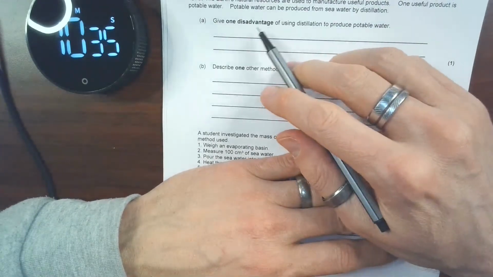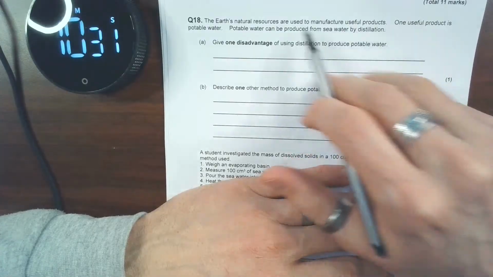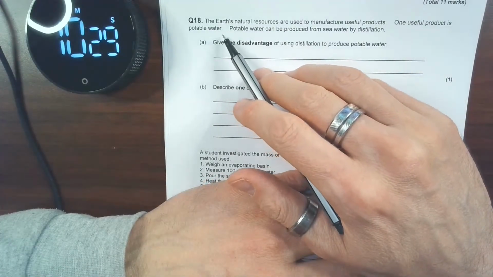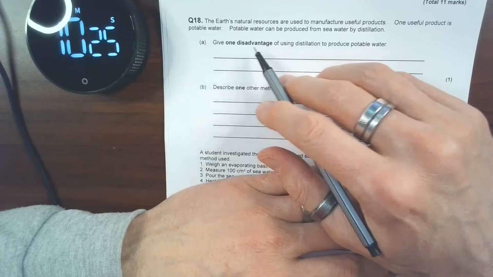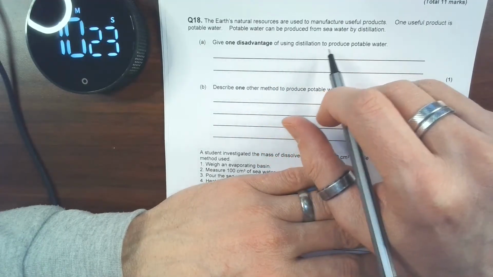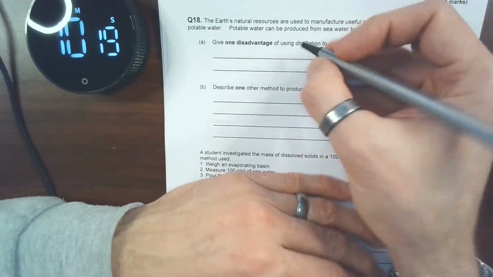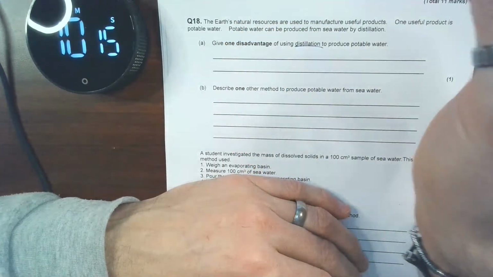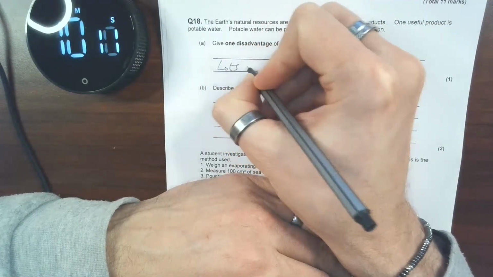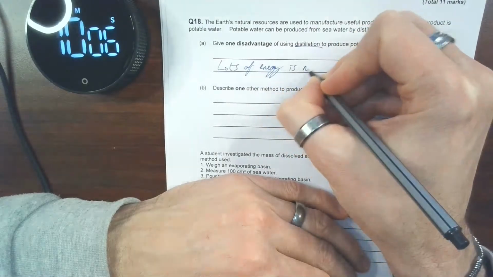The Earth's natural resources are used to manufacture useful products. One useful product is potable water. Potable water can be produced from seawater by distillation. Give one disadvantage of using distillation to produce potable water. A huge disadvantage of using distillation is it's an energetically costly process. So lots of energy is needed.